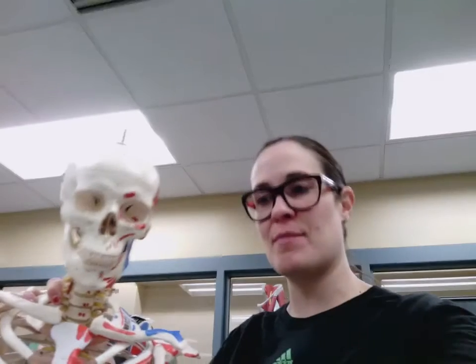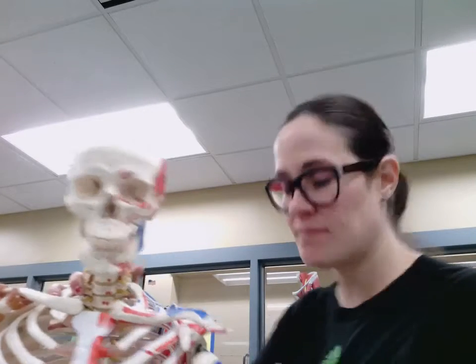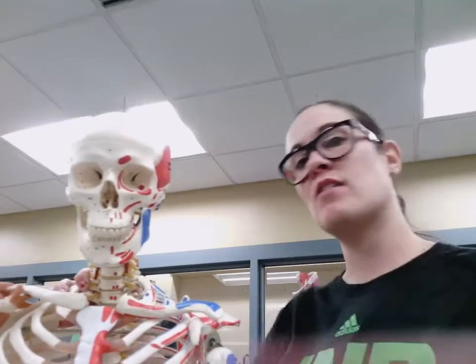Okay, so this is for anatomy. The naming of the bones, specifically, we're going to be talking about the appendicular skeleton, the bones you need to be able to identify, and the parts of that to name them. So again, appendicular skeleton is pretty much your arms and your legs with your pelvic girdle and your pectoral girdle.